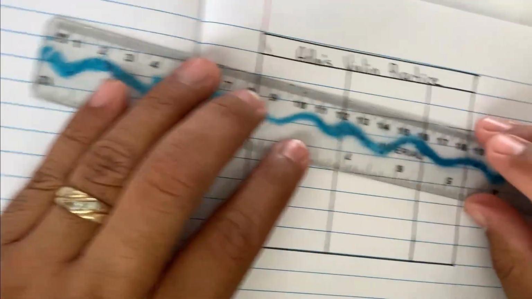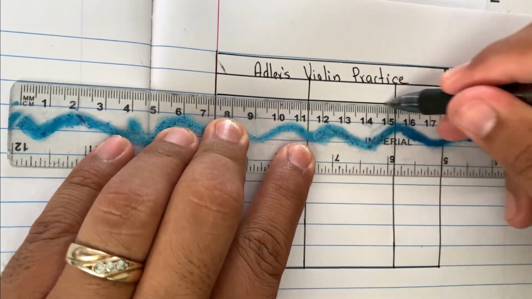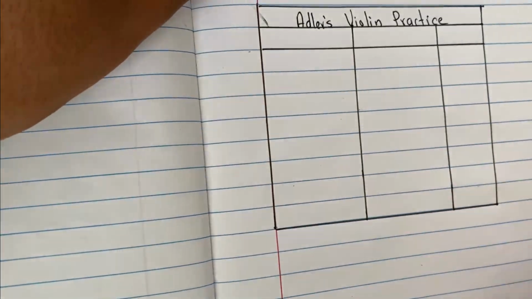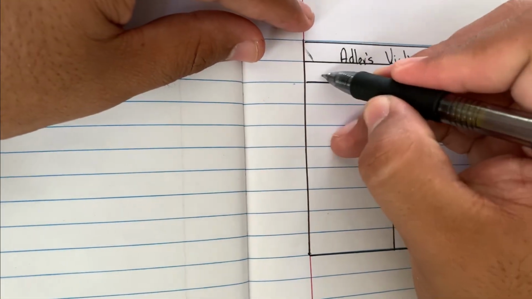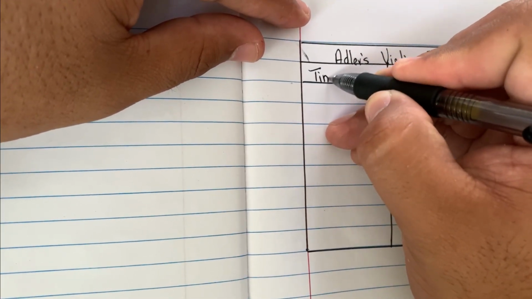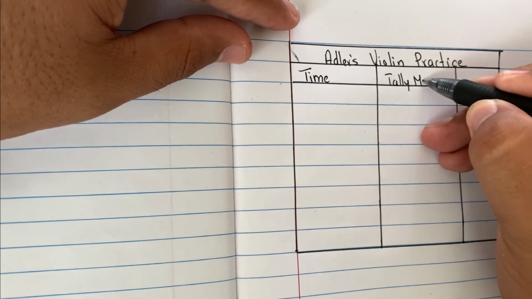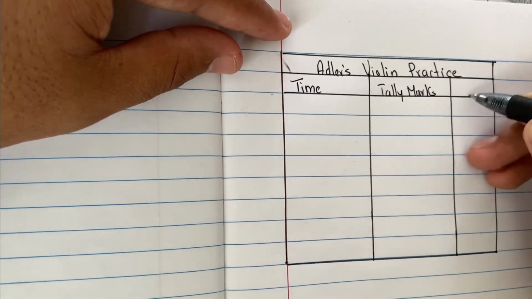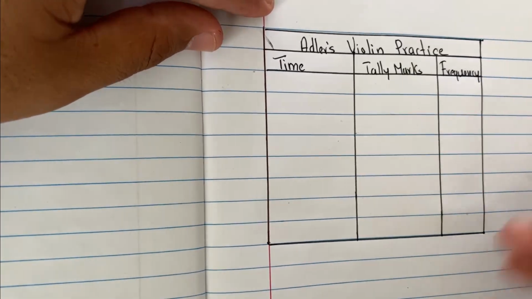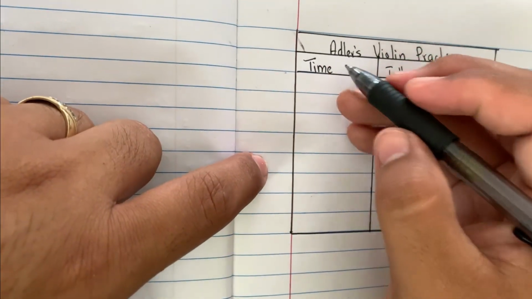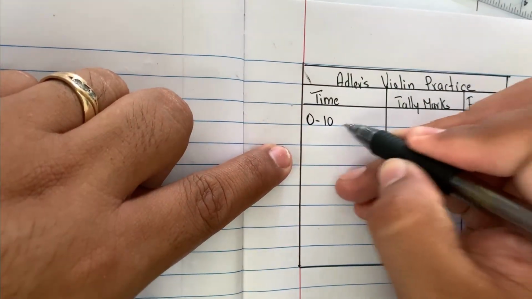Now remember that your frequency table is mainly made up of 3 areas, all right, and 3 of the columns need a label. Here would be the time, here would be the tally marks, here would be the frequency. All right, we have the first range 0 to 10 minutes.